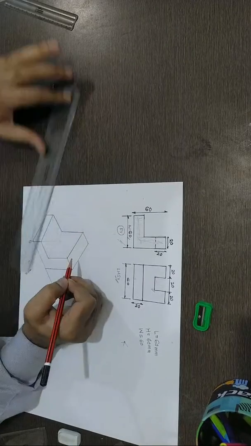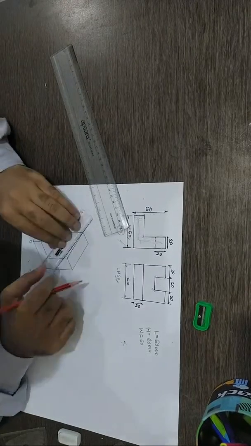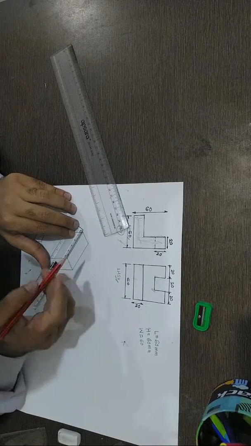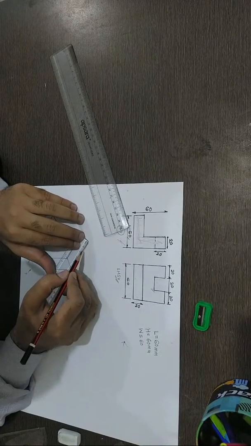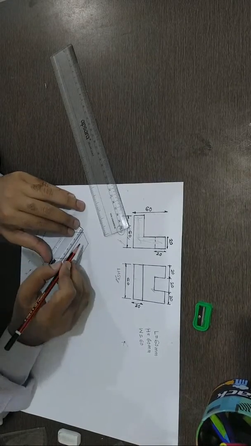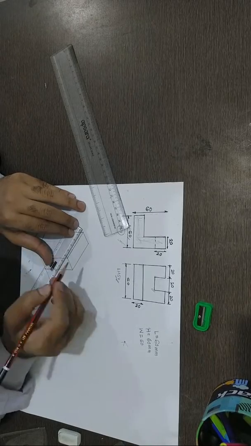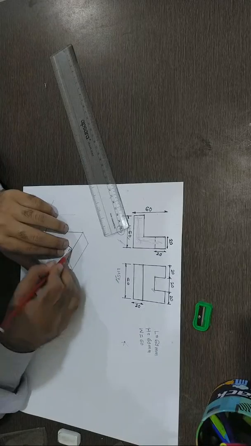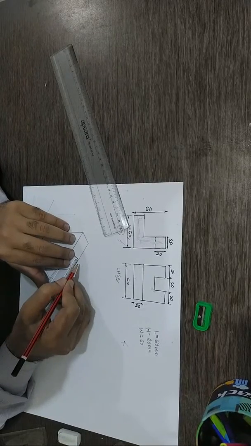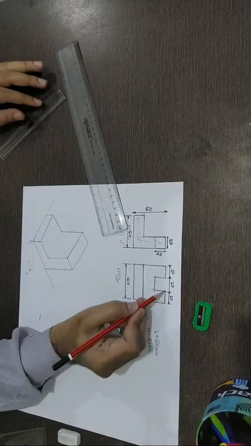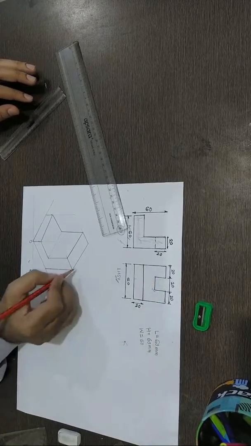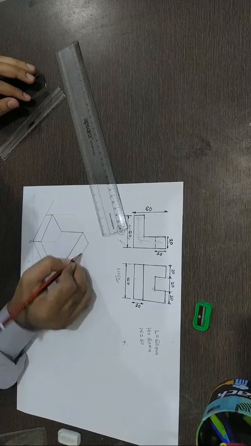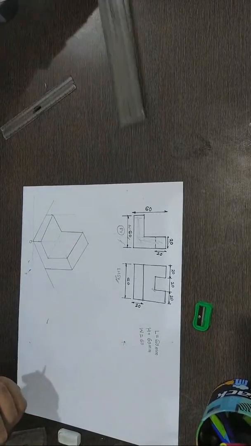So if you see, you mark this 20 mm. I have not taken the exact measurement, so I'm trying to give you a symmetric object. So let's say this is 20. So I'm making this slot. What is the dimension of this? It is 20 by 20. So from this end take 20, this 20, join it. This 20, this 20, join it. That's it. So I'm going to join it now.